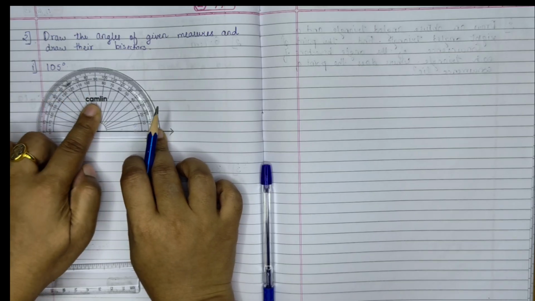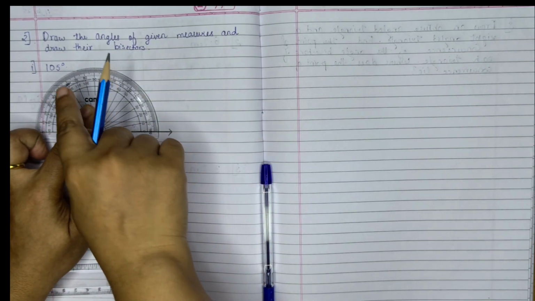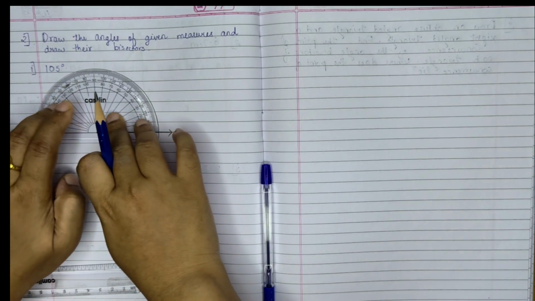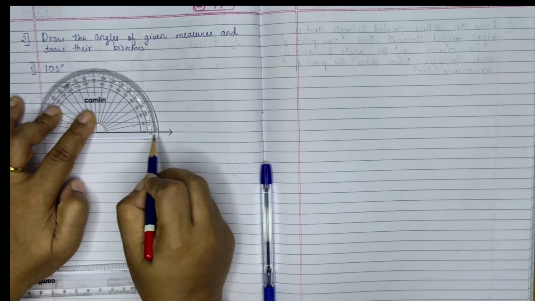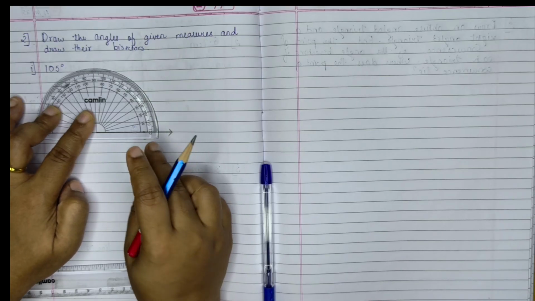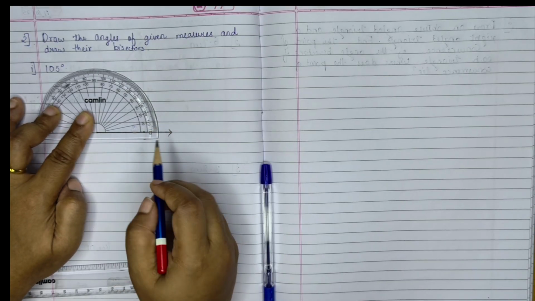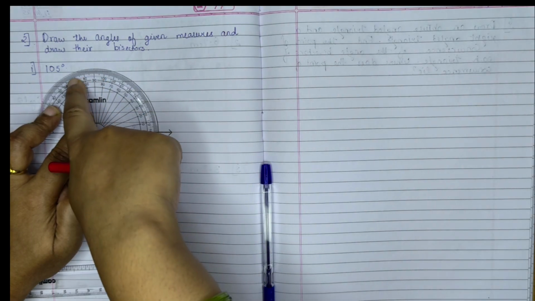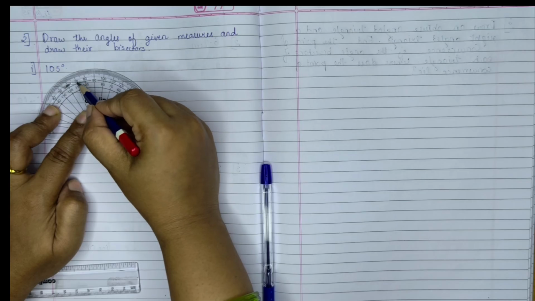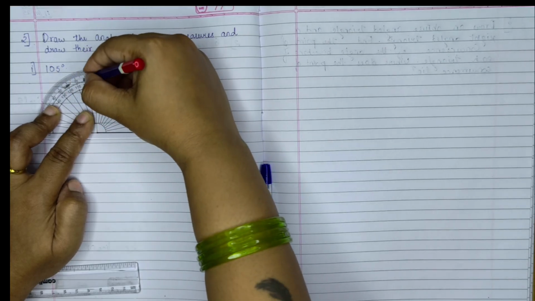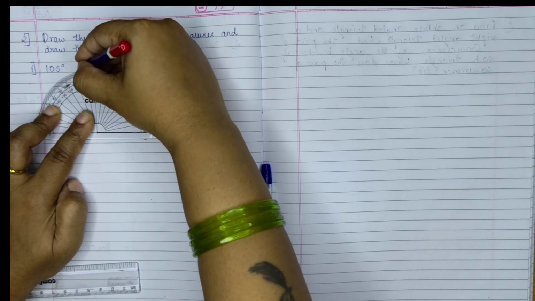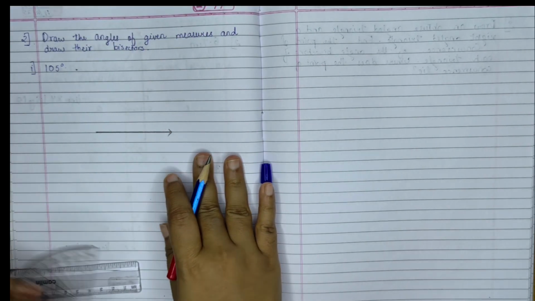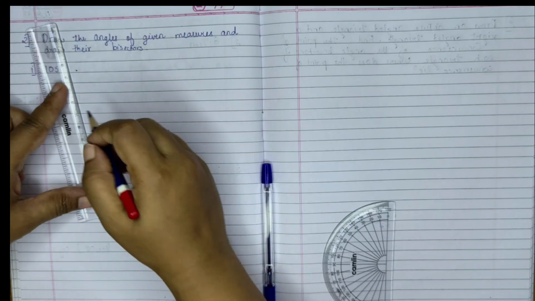Now we have to make an angle of 105 degrees. Now we know that 105 is an obtuse angle. So see here how to measure it. The arrow is given here on the right hand side. So from where are we going to measure? From this side, from 0 to 105. That means 105 is going to come over here between 100 and 110. Draw a point over there and then join it.